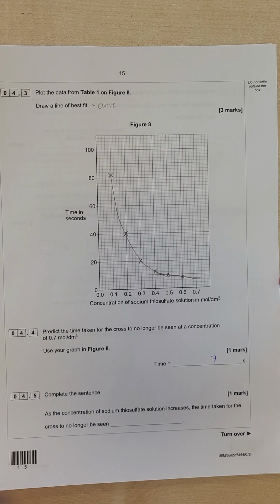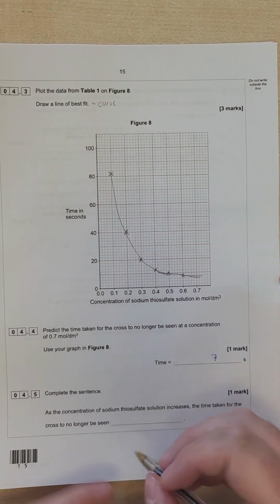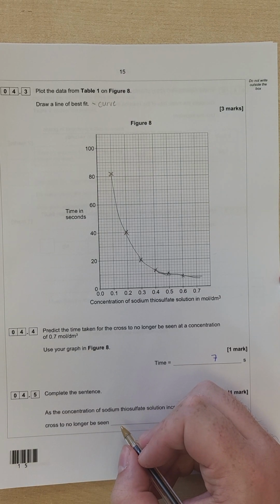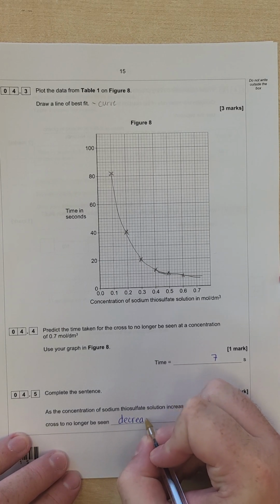4.5, as the concentration of sodium thiosulfate solution increases, the time taken for the cross no longer to be seen will decrease as well. And we can see that in the graph that we've been given. So decreases.